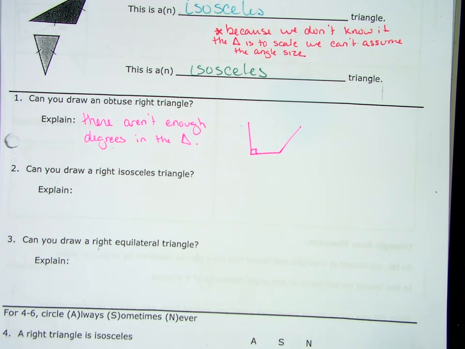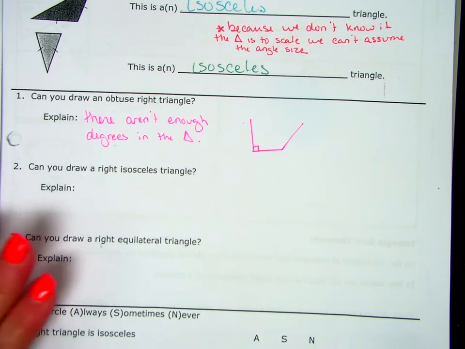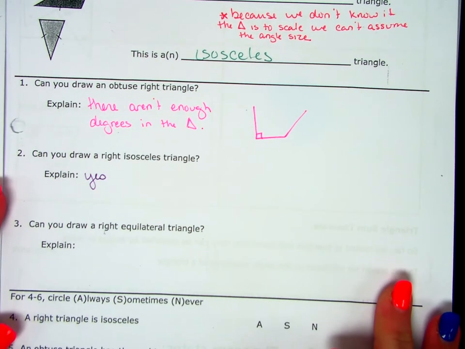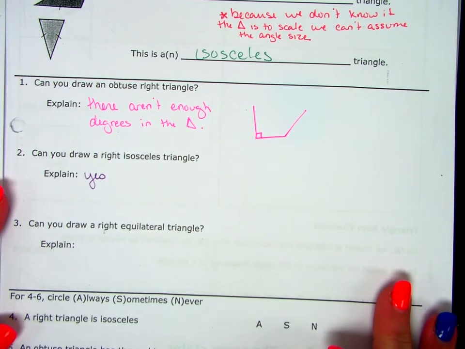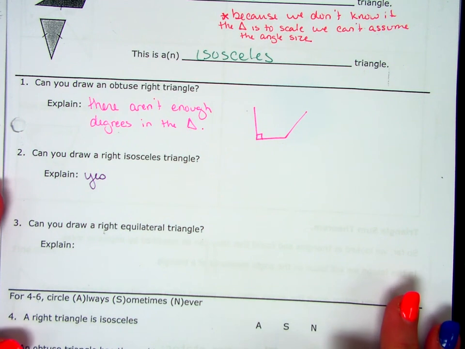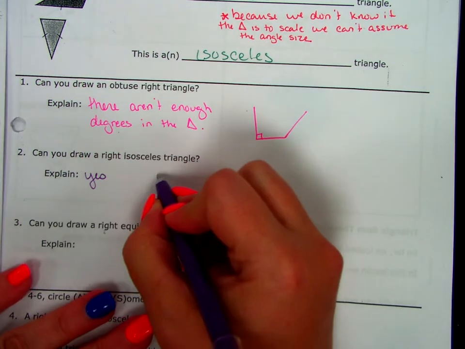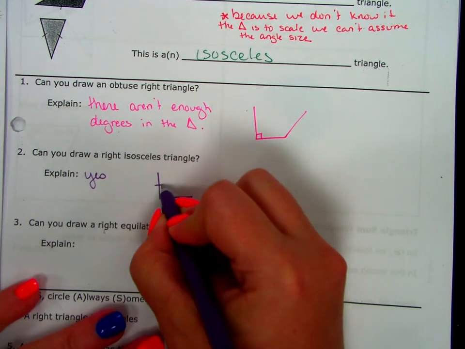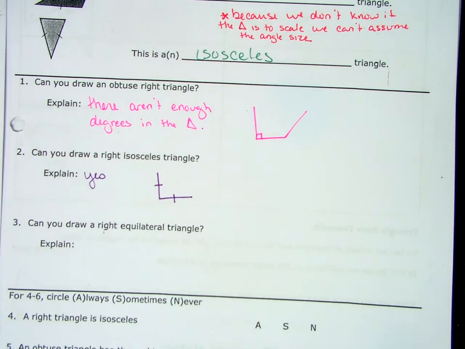All right, number 2, can I draw a right isosceles triangle? Yes. What would it look like? There are 3 sides to a right triangle. The rays of the right angle. So if I look at my right angle, the 2 rays that come out of my right angle would have to be the same.